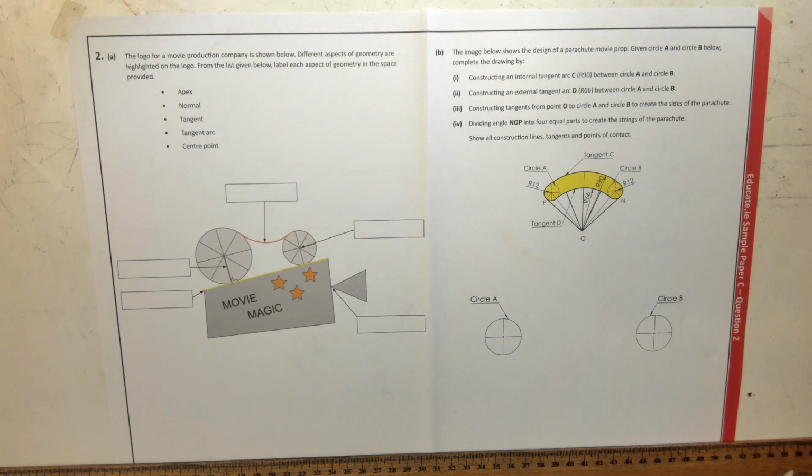So this video is going to go through sample paper C question 2. Part A first of all. The logo for a movie production company is shown below. Different aspects of geometry are highlighted on the logo. From the list given below, label each aspect of geometry in the space provided.